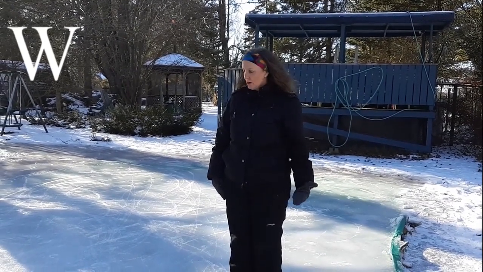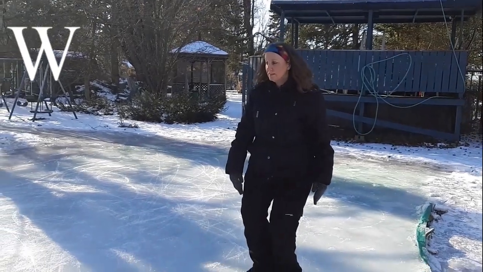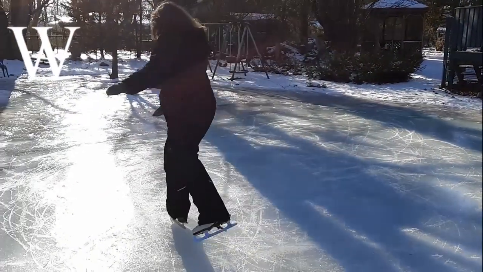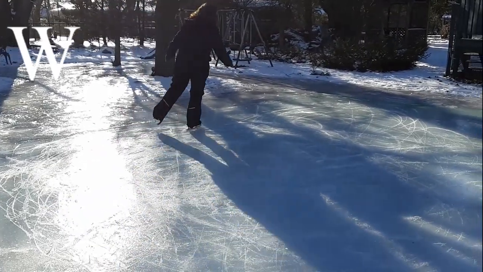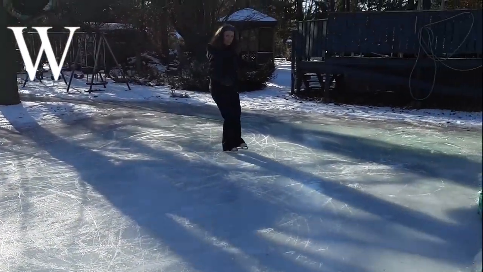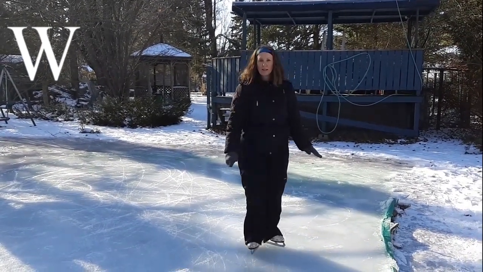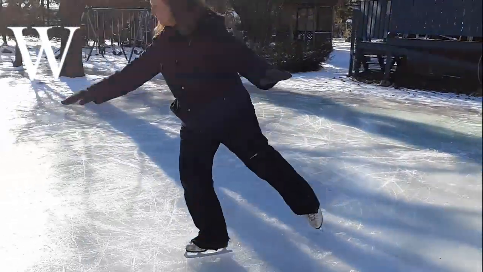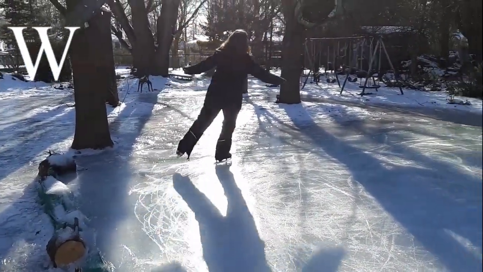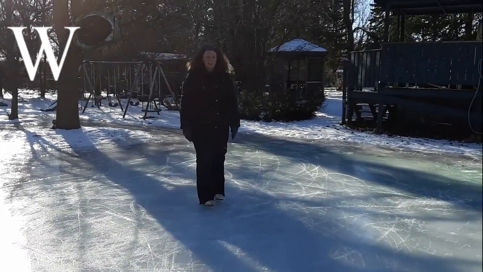Okay, for the letter W, what comes to mind for me is wobble. So we practice edges a whole bunch in skating, and it's to reduce wobble and to have good flow. So here's perhaps a relatively wobbly skater. There isn't as much control. Now, what we want to do is have a nice solid edge and not to have any wobbles, and look like you could go on forever in the edge.